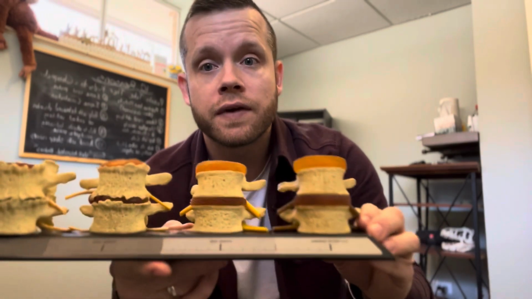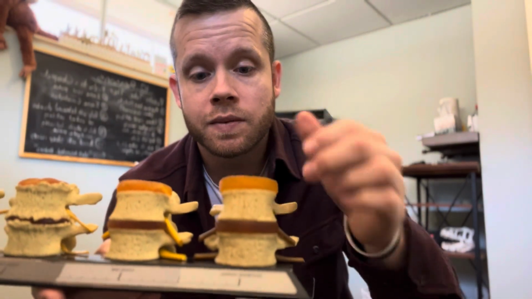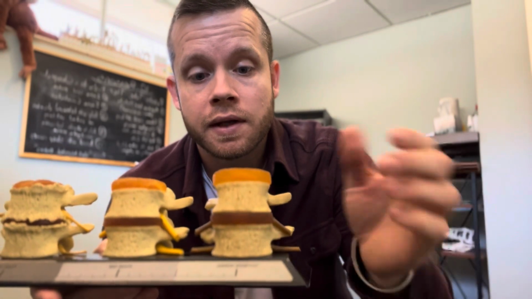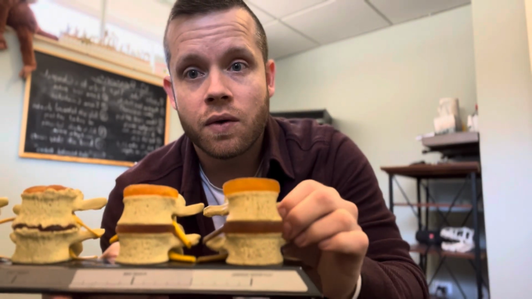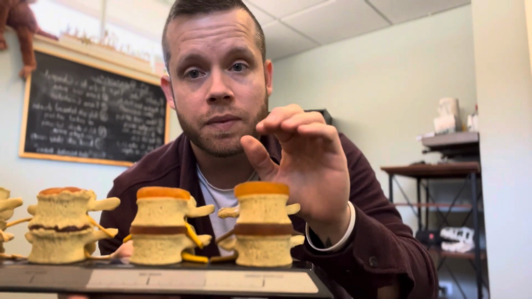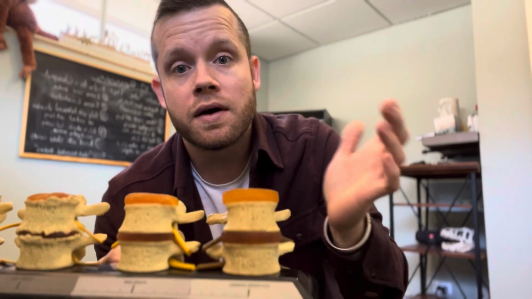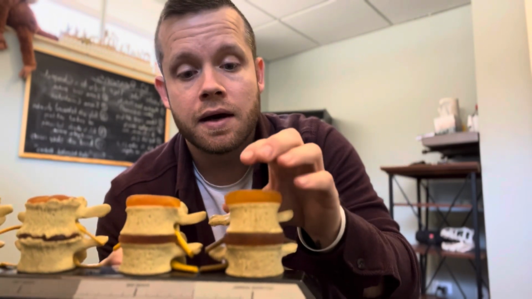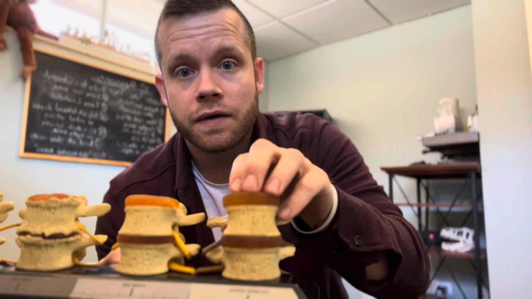And so perfect normal is right here. So we can see that the disc is nice and full, and then we've got no spurring happening, no lipping, anything like that on the vertebra themselves. And so this is perfect normal. And we'll typically all start out like this.